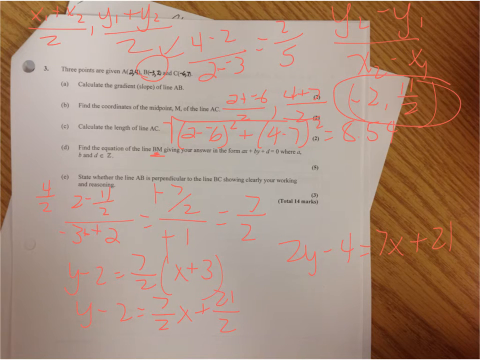I'm going to have to add 4 to both sides. Well, when I add 4 over here, I get 25. And then I have to subtract the 7x from both sides. So I get -7x plus 2y equals 25. And then again, I can't have the negative sign here, so I've got to multiply everything through by a negative to switch the sign. So I get 7x minus 2y equals -25.